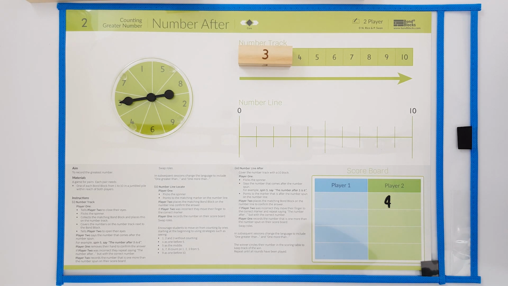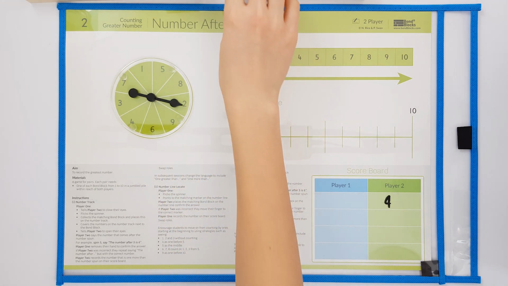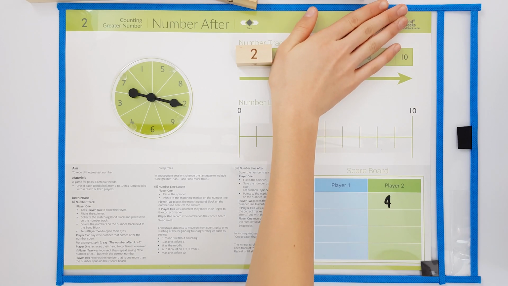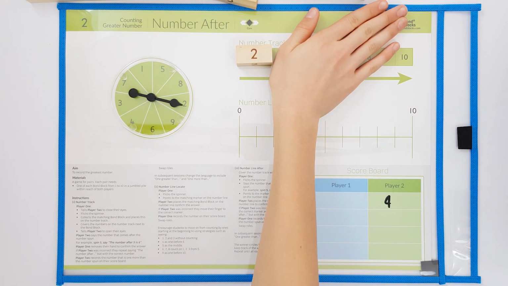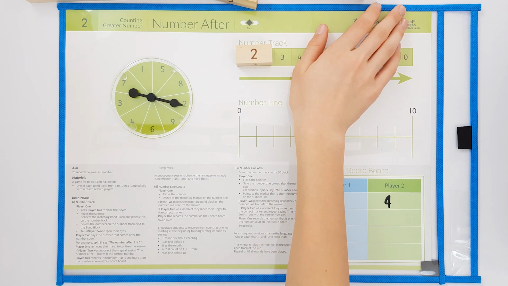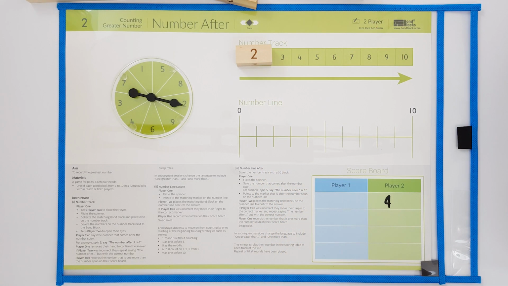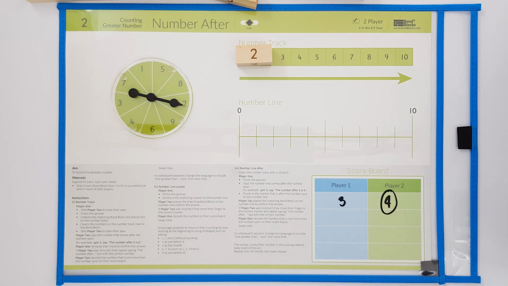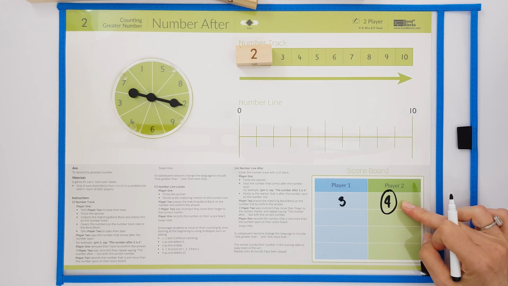Good. Now it's my turn. So I'll close my eyes. Okay, you can open them now. Okay. The number after 2 is 3. Correct. Good. And I will record my score. Now, Karis, you won for that round because you made the greater number.